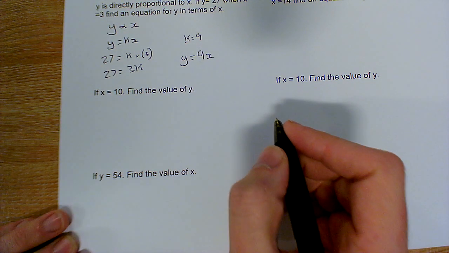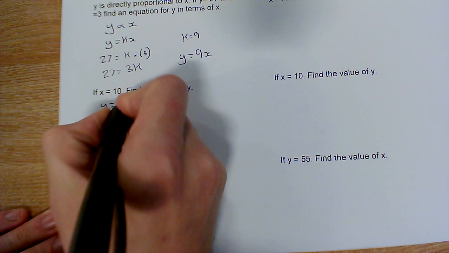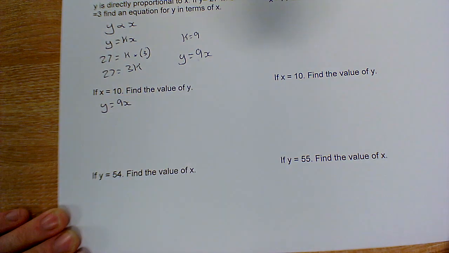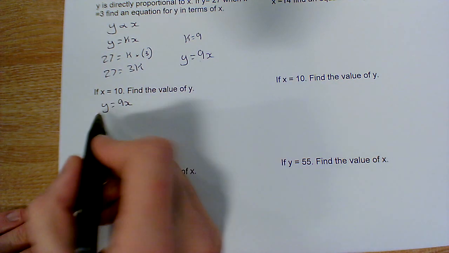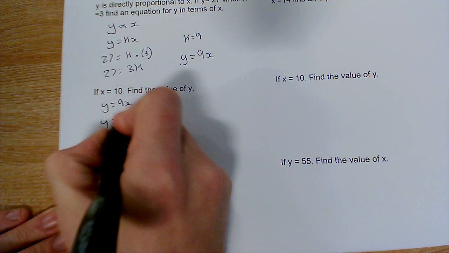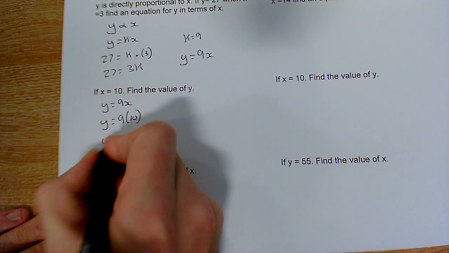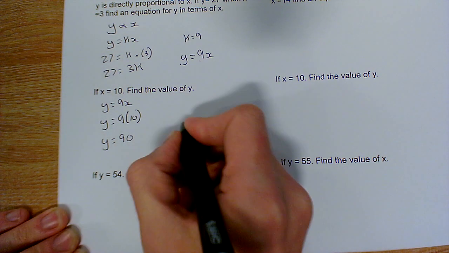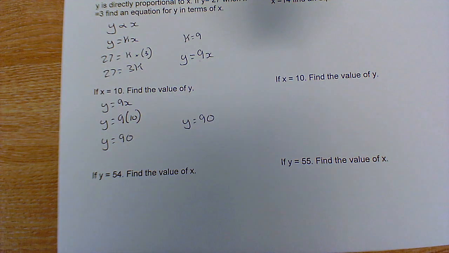So if x equals 10, find the value of y. Now, we know that y equals 9x. So if x is 10, what should y be? y will equal 9 times 10, just substitute in the value for x that you're given, y equals 90. And that's all there is to that.